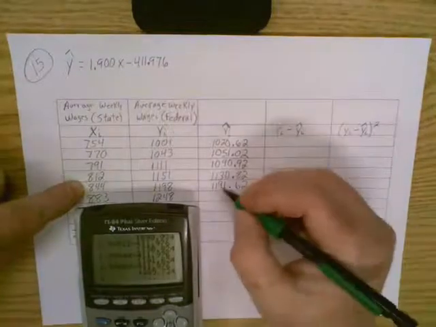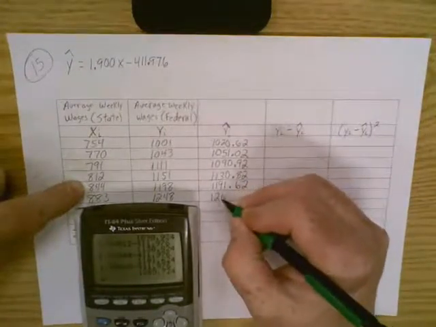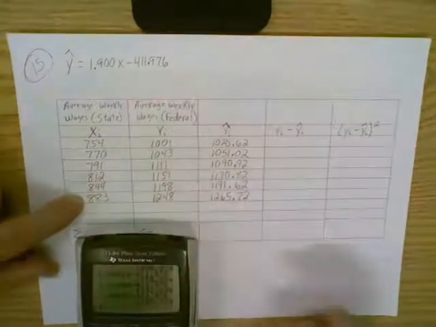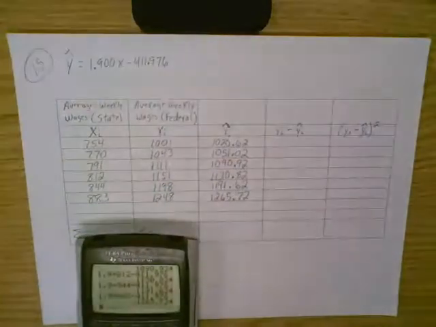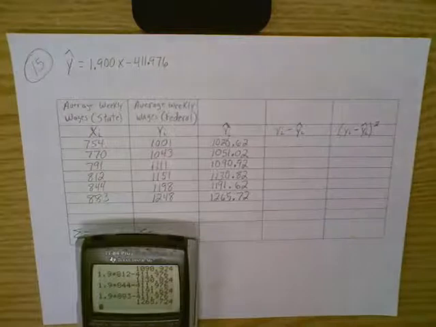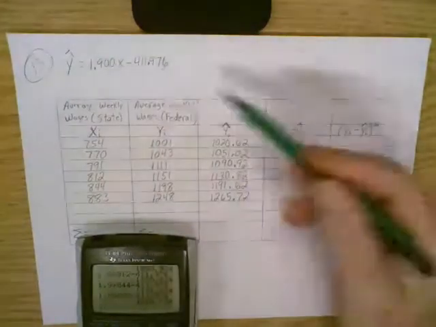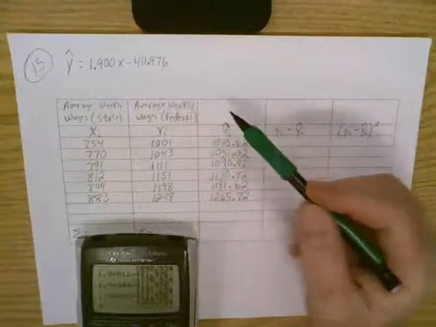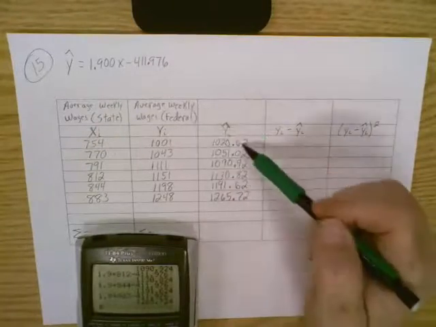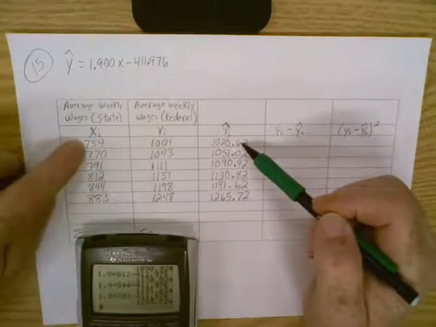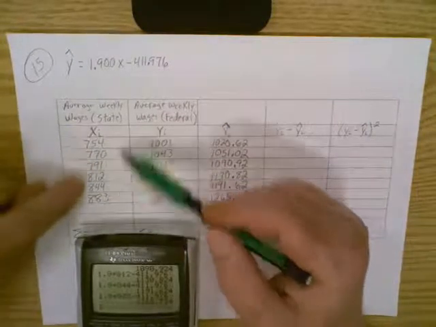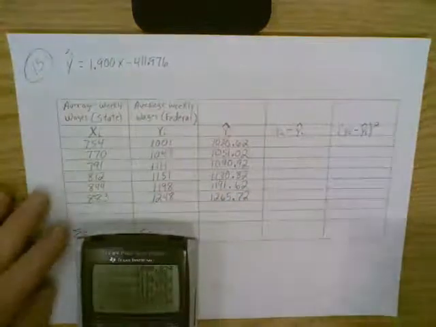Hit enter, gives us 1265.72, and that's all of them. So that's all your predicted Y's, what we're predicting that your federal worker should make, weekly wages, given that the state worker makes this amount that we have in our X list over here.